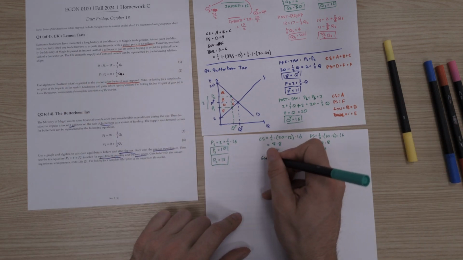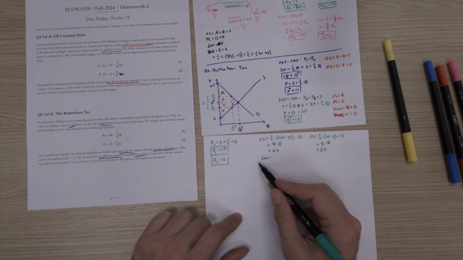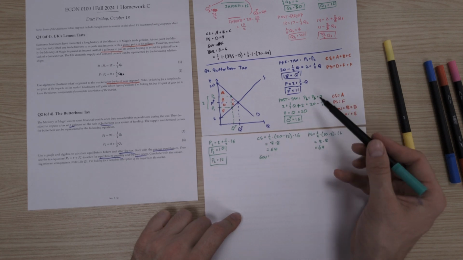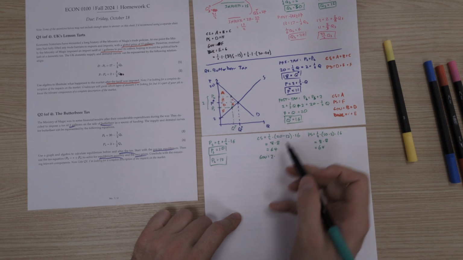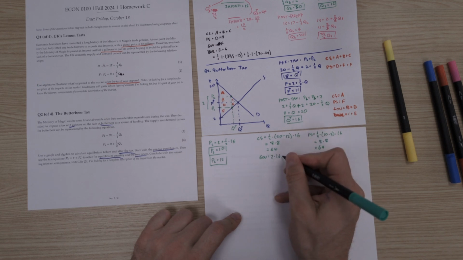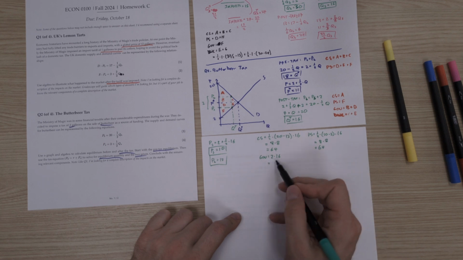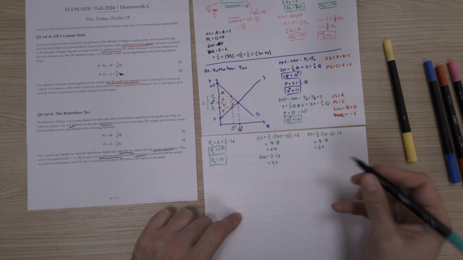And then government revenue is equal to the height of the rectangle. So it's 2 times the quantity, which is 16. So this comes out to be 32.